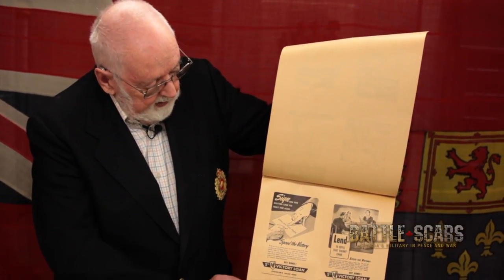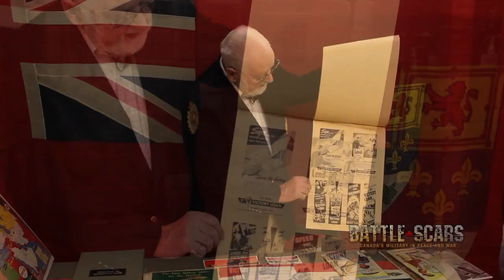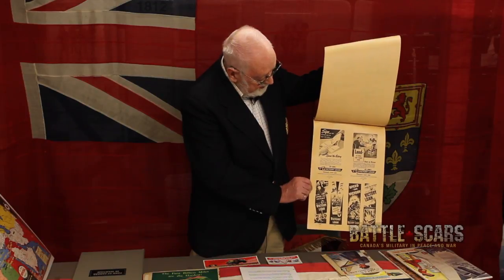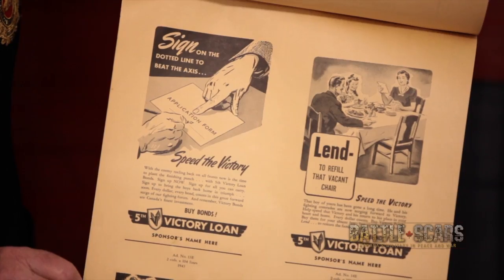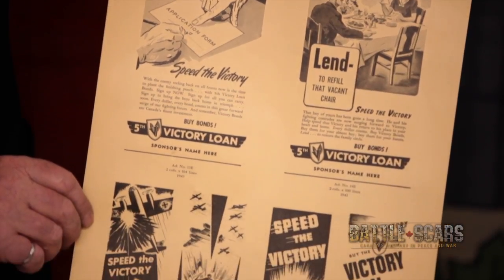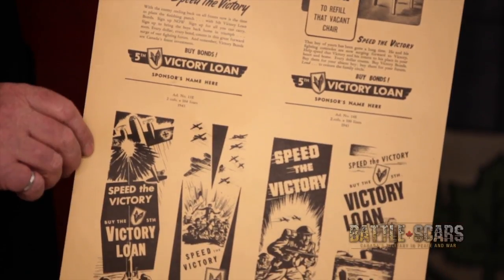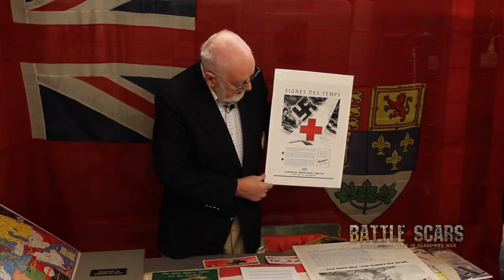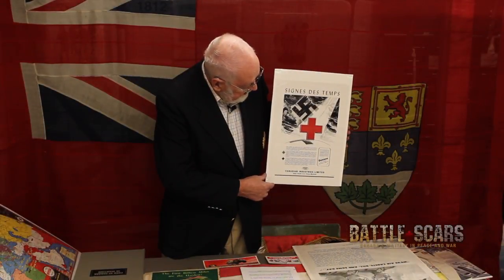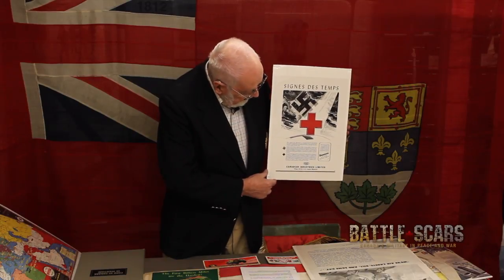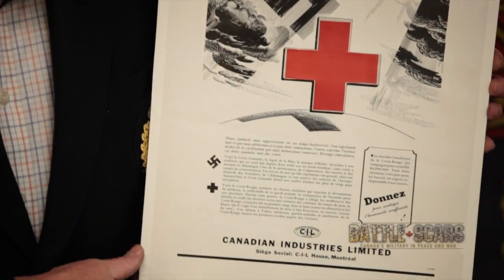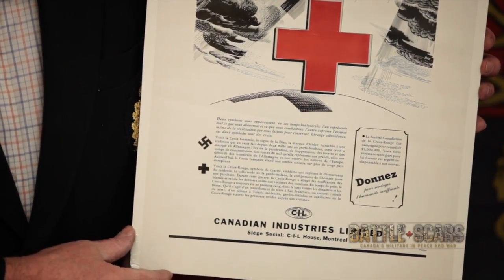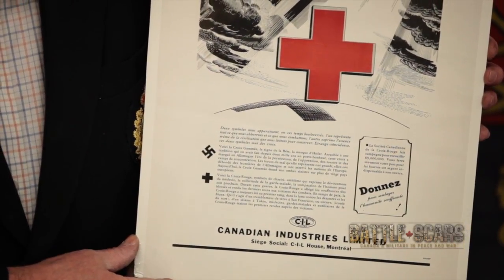In this example from the folio, you have smaller advertisements on a variety of illustrations, so you could pick and choose what you wanted to fund. Here is an illustration of a government-produced ad with the sponsor at the bottom. It was the Canadian Industries Limited, and they were the ones that produced ammunition for the war effort.